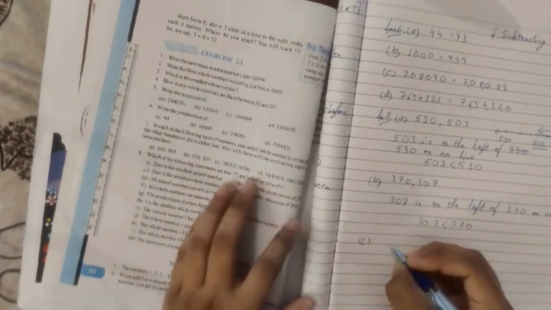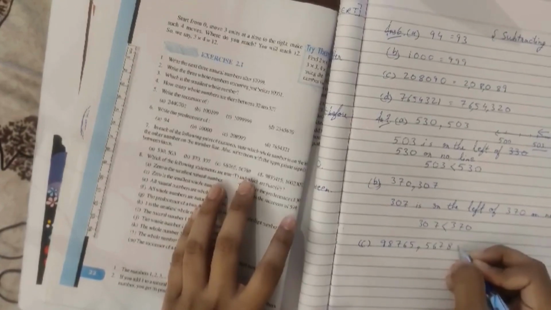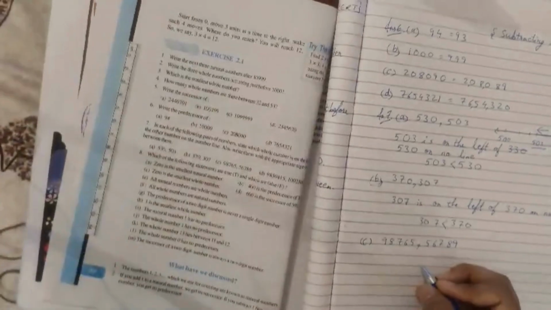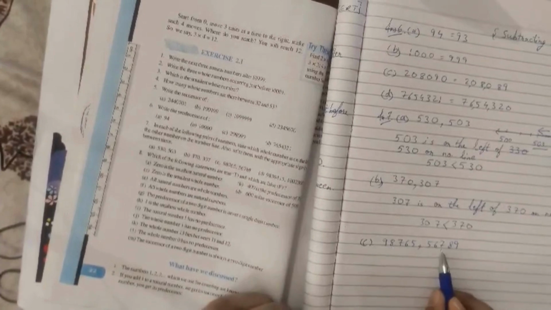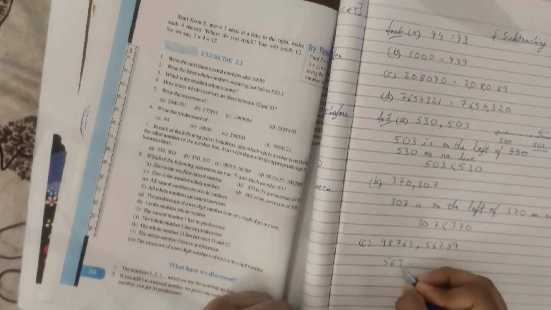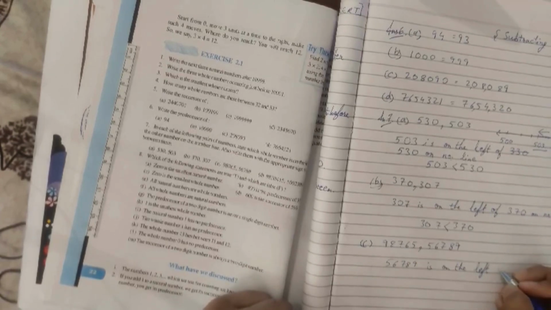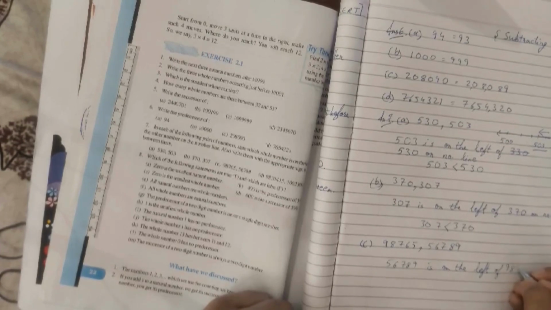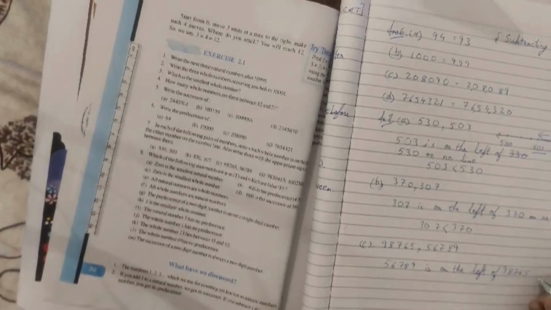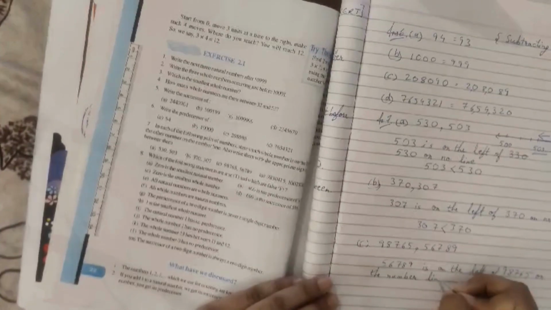Okay, coming to C, 98765 and 56789. So over here we can see 56789 is obviously the smaller number, so write the sentence like: 56789 is on the left of 98765 on the number line.